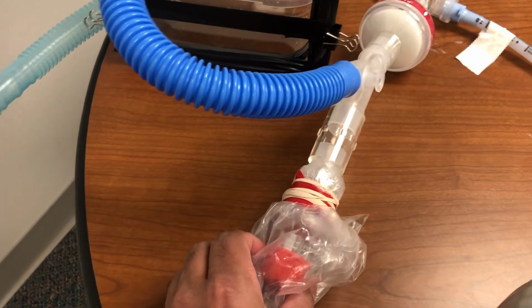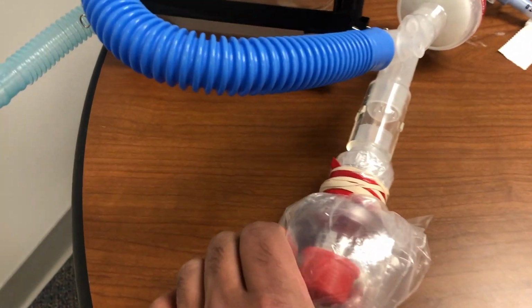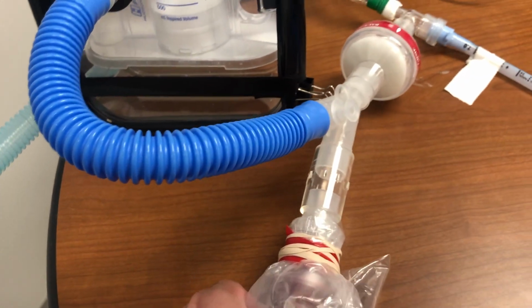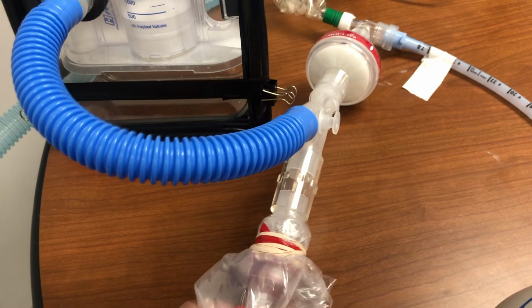I'll try to do it with one hand, but try to change the PEEP again to a higher level. I think I need both my hands, but I'll try.